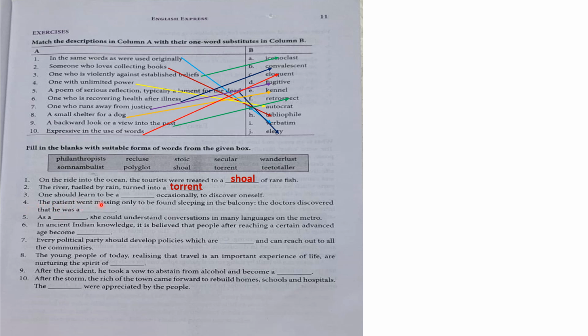Third, one should learn to be a recluse occasionally to discover oneself. So, recluse. Fourth one, the patient went missing only to be found sleeping in the balcony. The doctors discovered that he was a somnambulist. Always somna means sleep, students. This word means sleep.